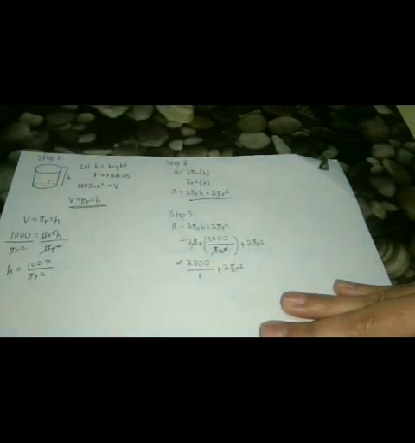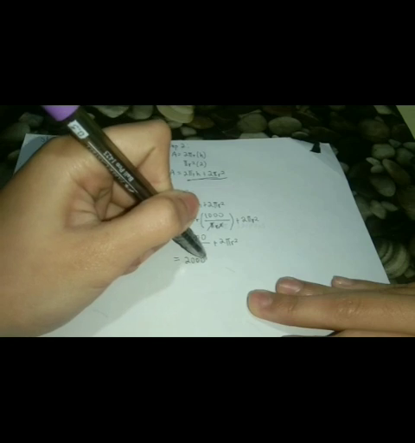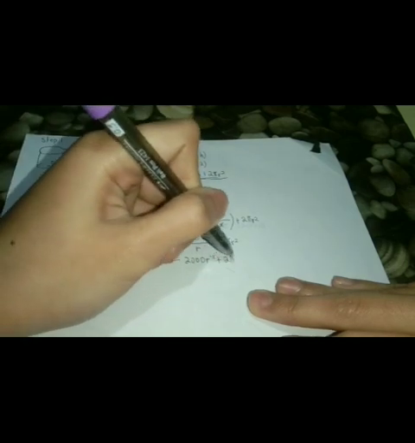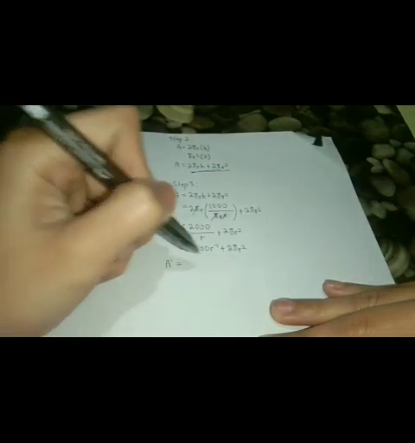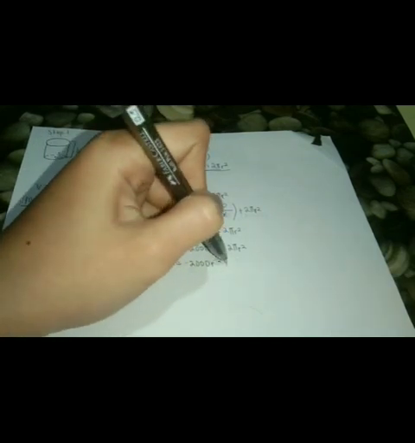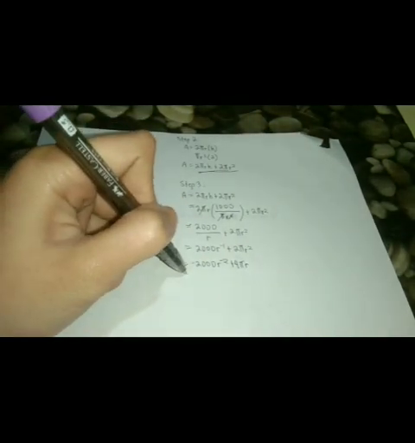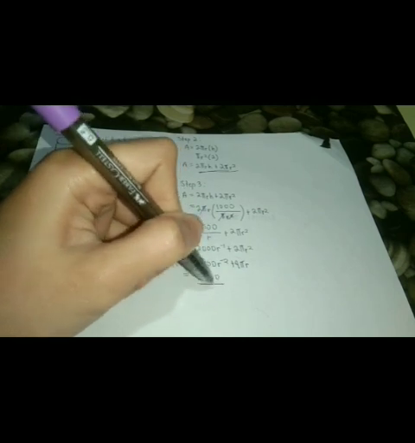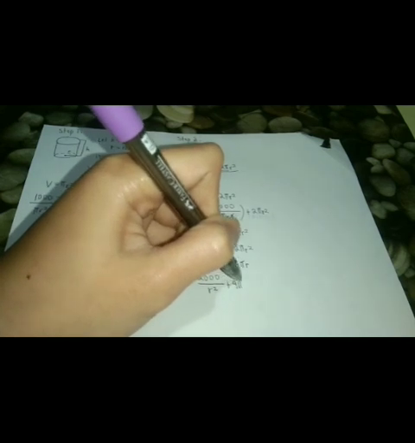Now, let's take the derivatives. Para mas madali ang pagkuha ng derivatives, ginawa na lang natin na A is equal to 2,000 r raised to negative 1 plus 2 pi r squared. Applying the power rule, it will give us A prime is equal to negative 2,000 r raised to negative 2 plus 4 pi r. And ibalik lang natin yung kanina in the form of fraction, whereas negative 2,000 over r squared plus 4 pi r.